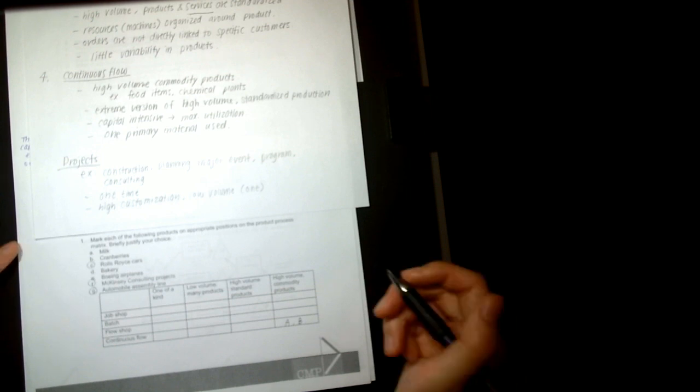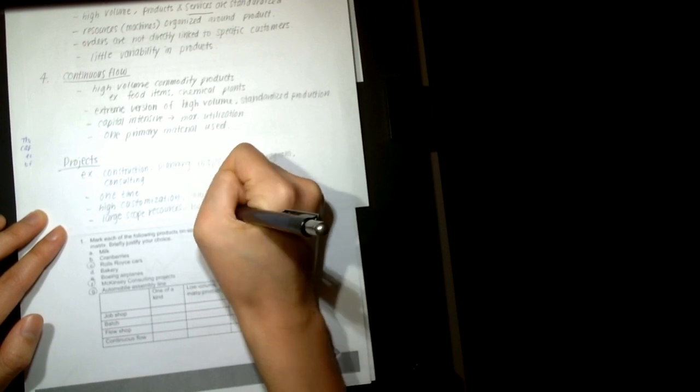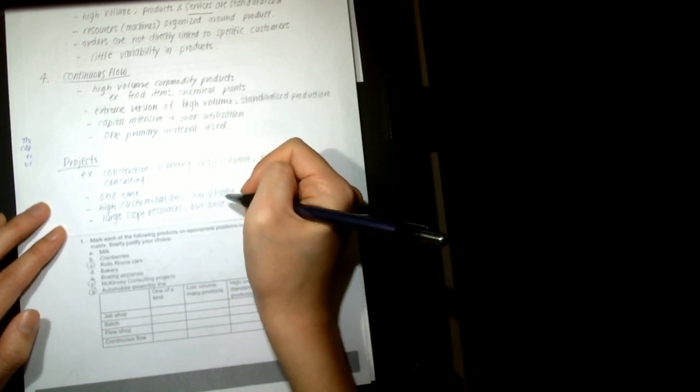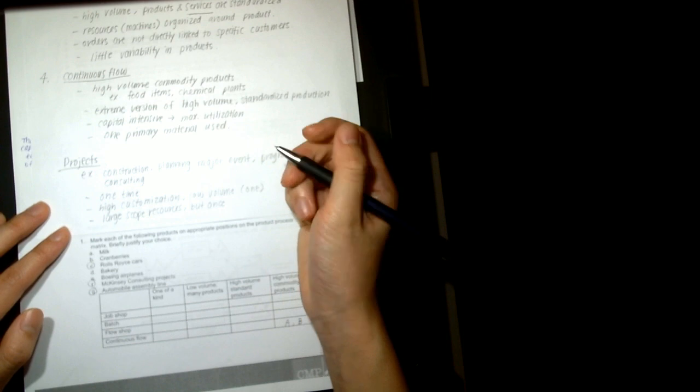Basically, they use a large scope of resources, but once the project is done, the resources are basically put to waste because they were just used for that one thing.